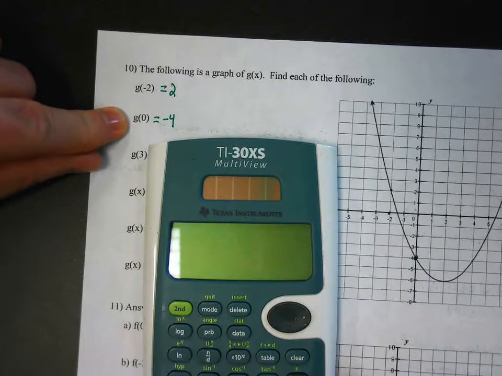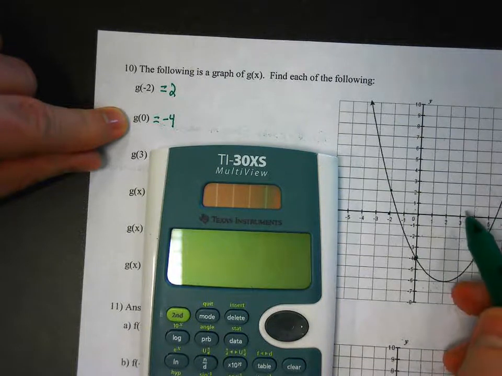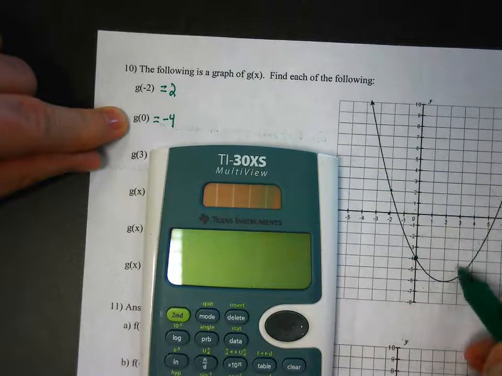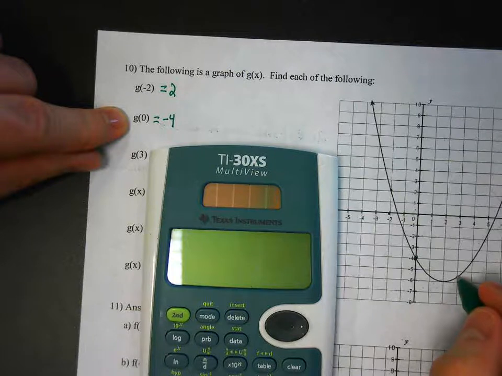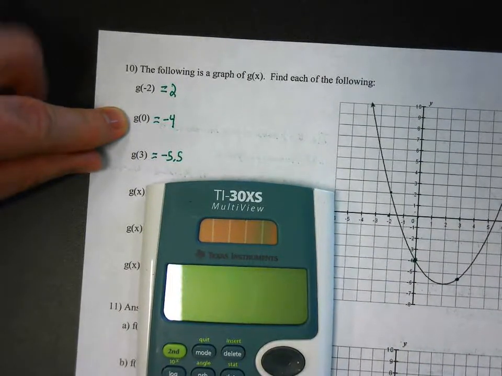Okay, g of 3, when you put 3 into your function for the x value, we get a y value down here. We have to estimate where that one is. Maybe about -5.5. Okay, so about -5.5.